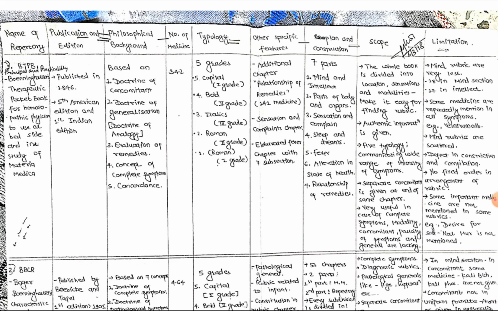Other specific features: additional chapters of relationship of remedies, in which 141 medicines have been given. Sensation and complaints chapter. Elaborated fever chapter with 7 subsections. Plan and construction: there are basically 7 parts. The first, which is mind and intellect. Second, parts of the body and organs. Third, sensation and complaint. Fourth, sleep and dreams. Fifth, fever. Sixth, alteration in the state of health. And seventh one is relationship of remedies.